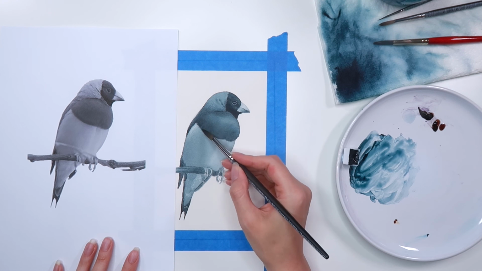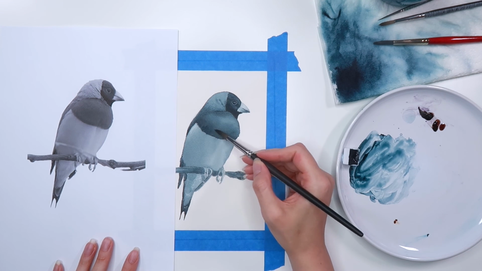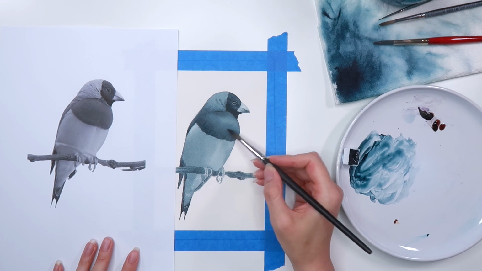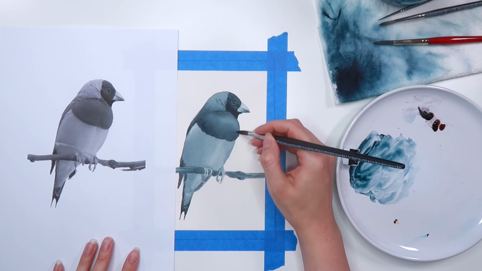But it is a great lesson in where you need to concentrate your shadows, and that is why so many artists do a value study before they start painting, so that they don't have to think about it when they're already busy thinking about colors and color placement and color mixing.